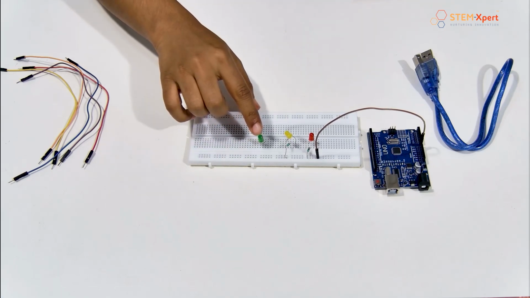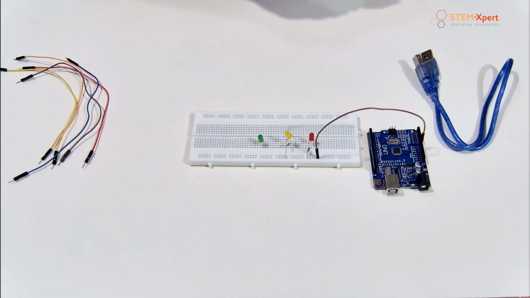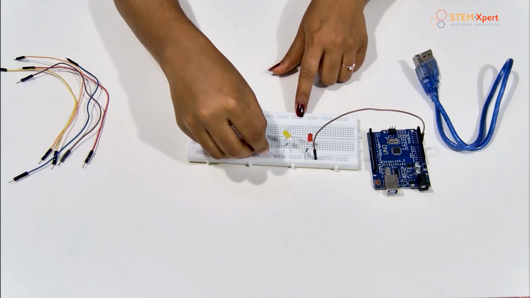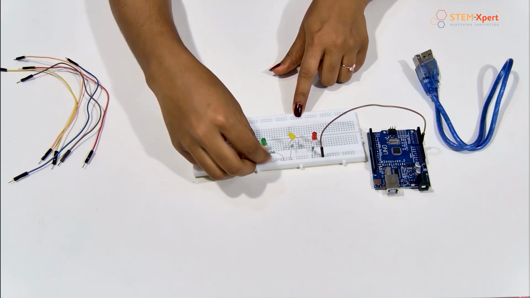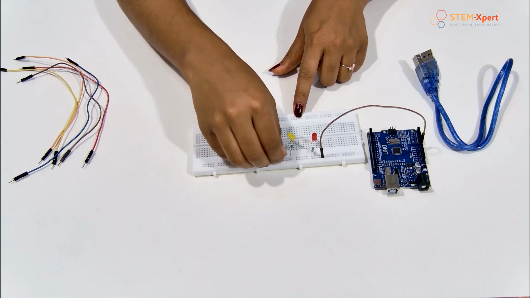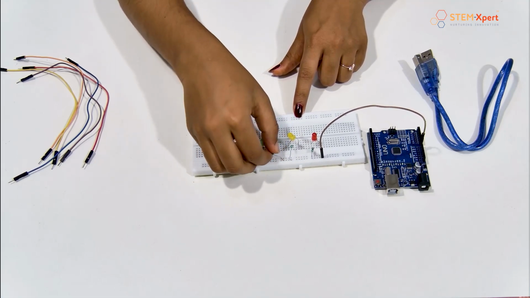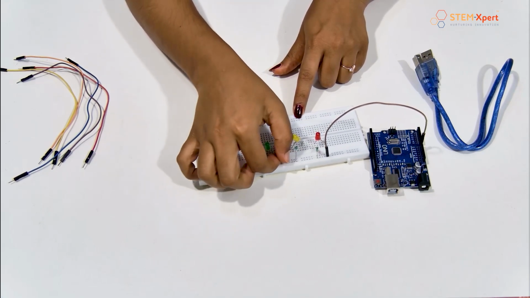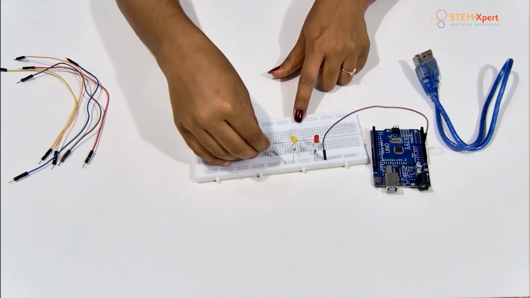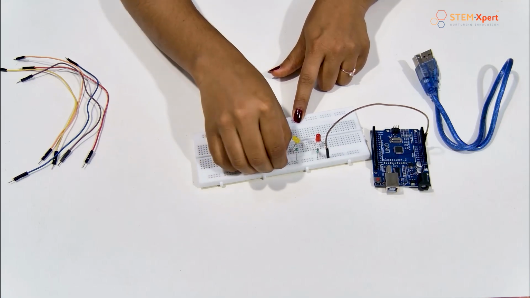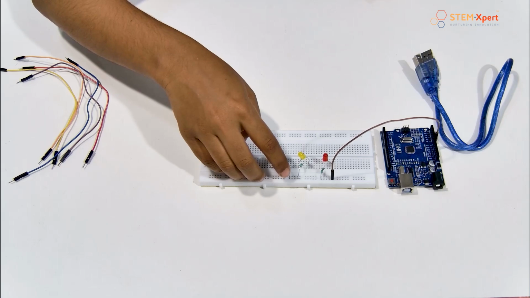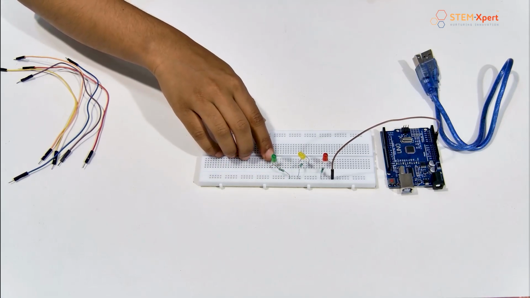Here we have the negative terminal of the green LED, that also we need to connect to the common ground. Okay, so this third resistor is also connected with the negative terminal of the green LED.